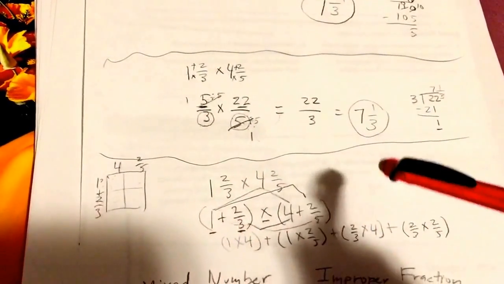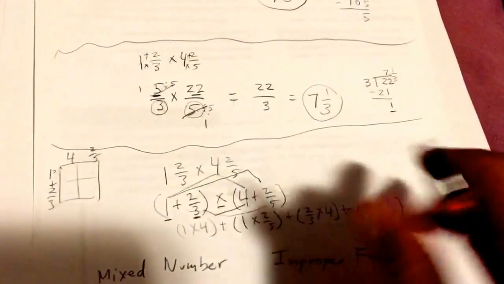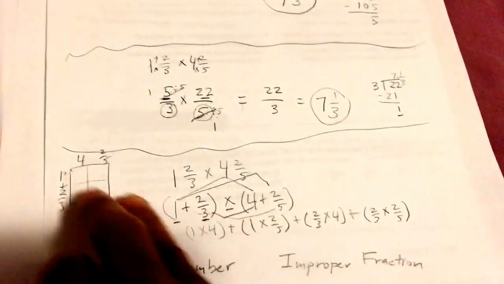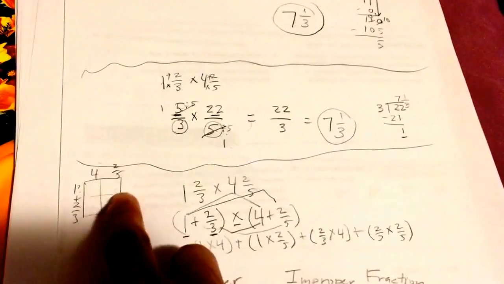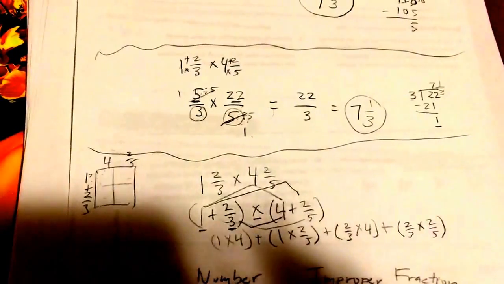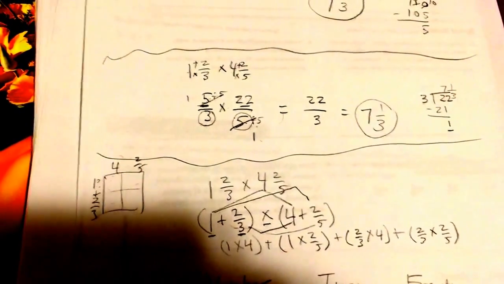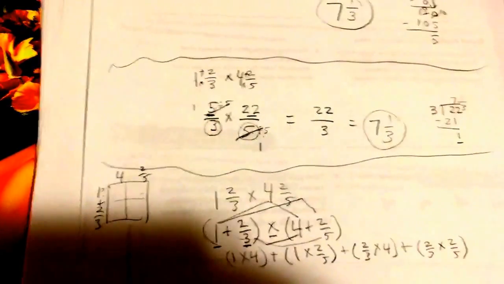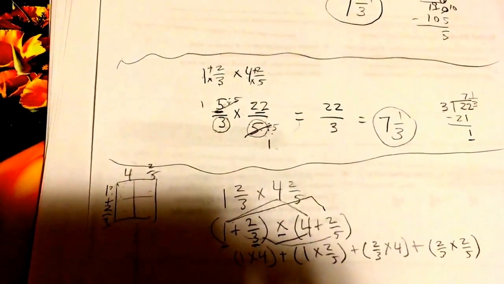Now I'm going to show you and demo the distributive property. The distributive property and the area model are the same thing. The area model is the picture, the distributive property is just the equation. In the next problem, and then after that, I'm going to help you with the word problem and then wrap it up. Alright, so let's go on to the next problem.